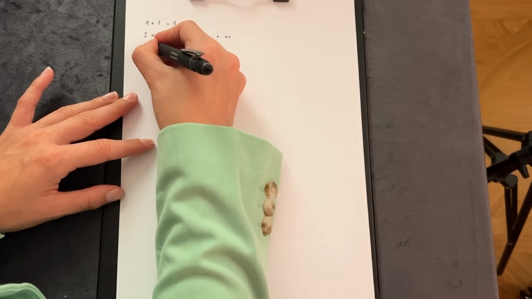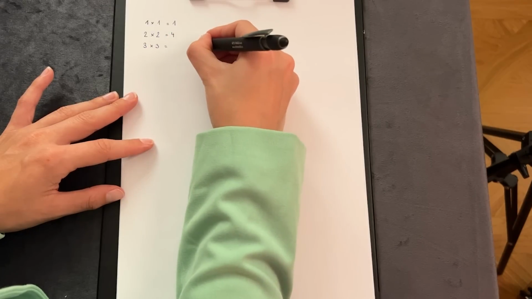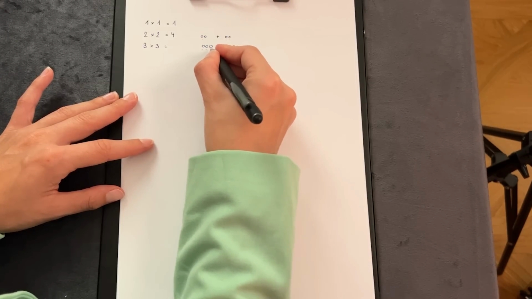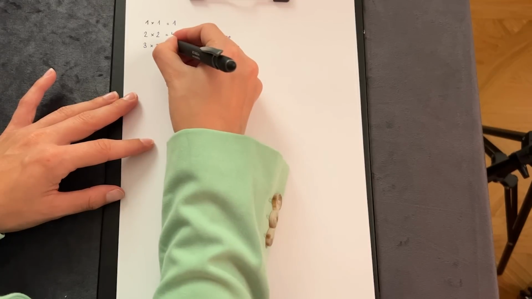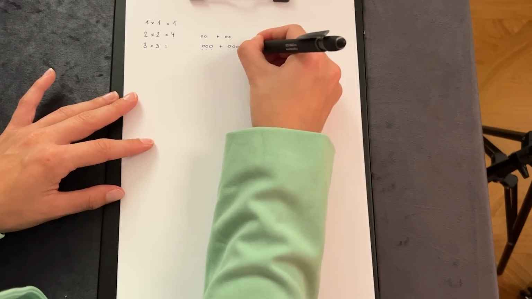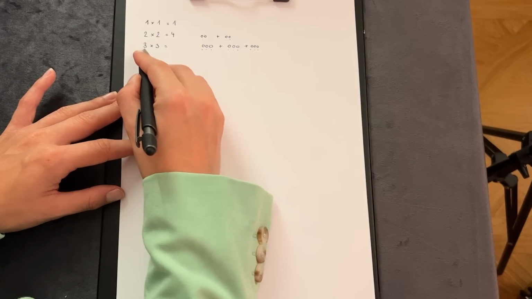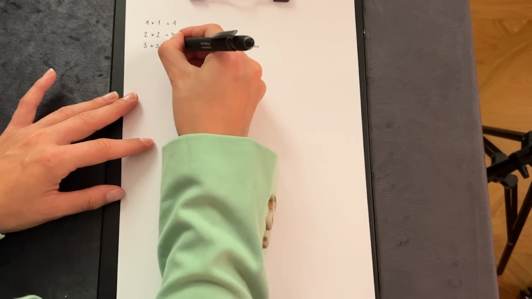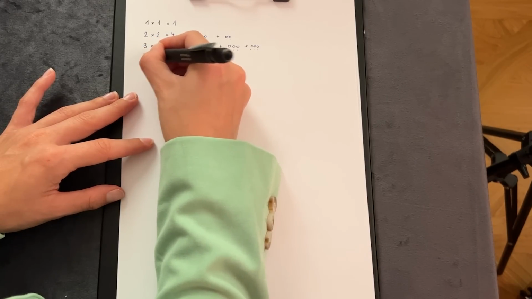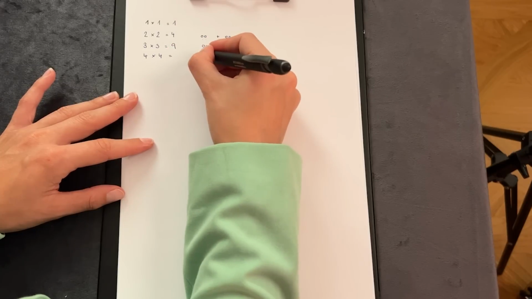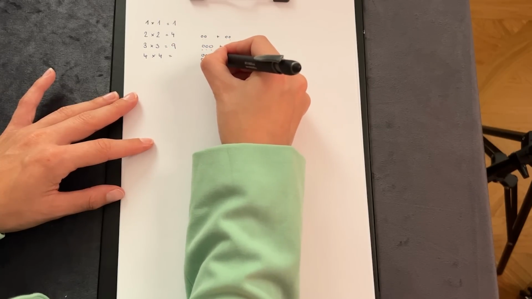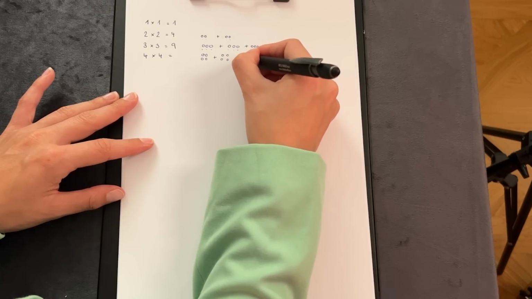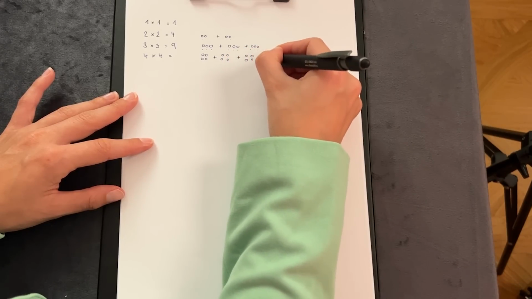Then we have 3 times 3, so we have 3 plus 3, 6 plus another 3, because we have it 3 times. So we have the 3 one time, second time, third time, 9. 4 times 4, 1, 2, 3, 4, 5, 6, 7, 8, 9, 10, 11, 12, 13, 14, 15, 16.